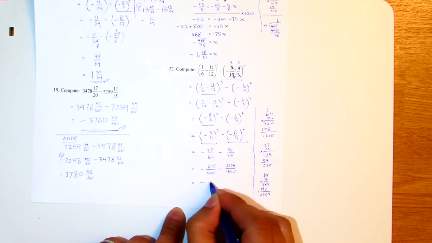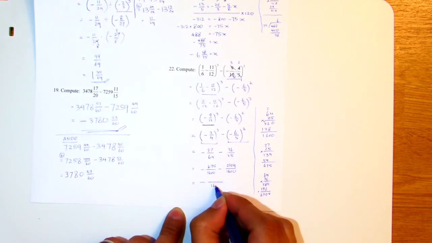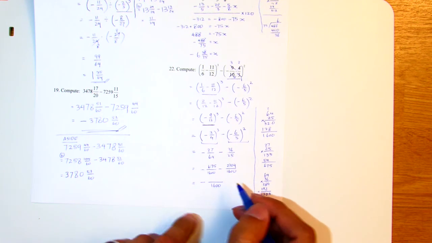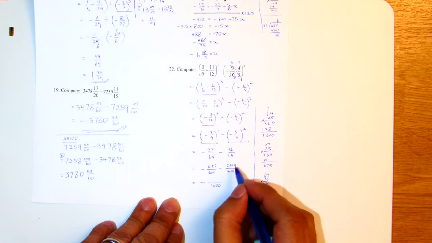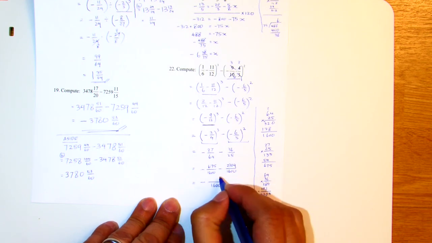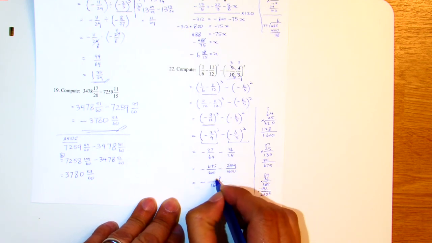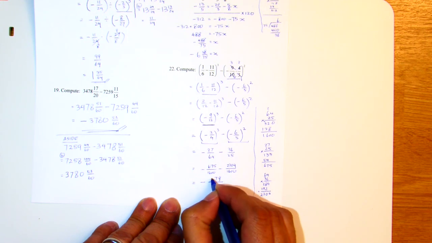Then the sign will be the same. I will keep the denominator because that's why we do LCD. And because we are adding the same sign, we will add the numbers after we keep the sign. This is 9, this is 7, this is 9, this is 2.